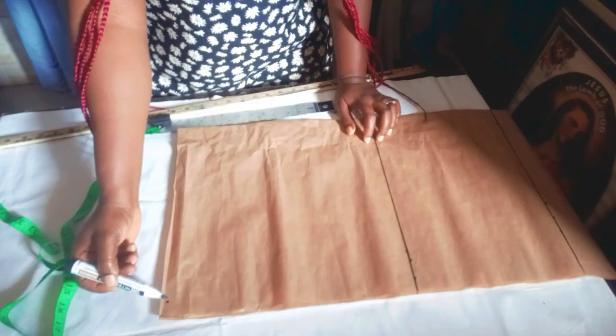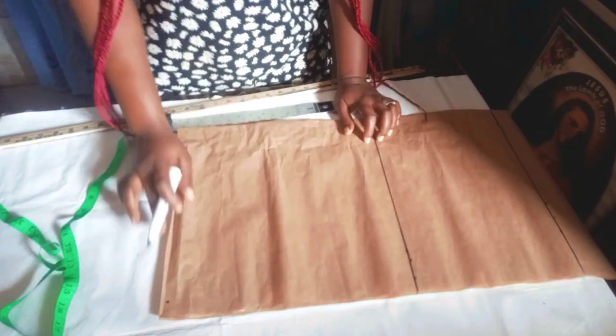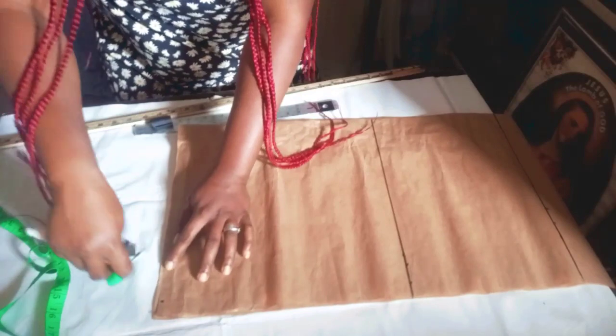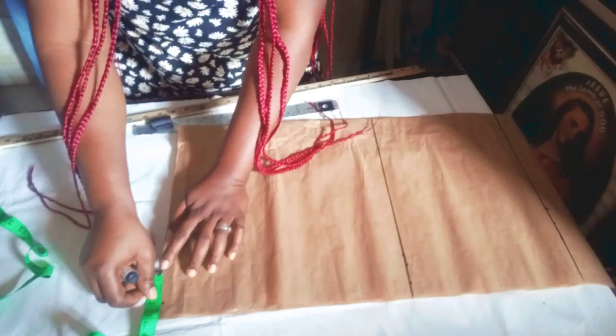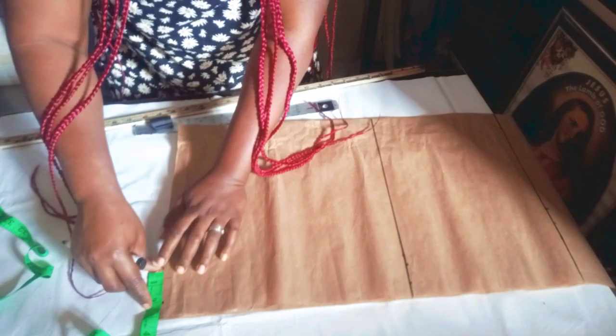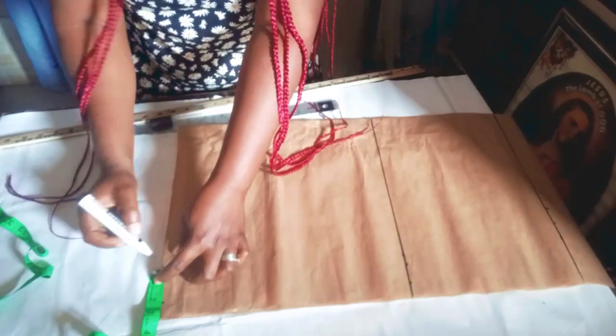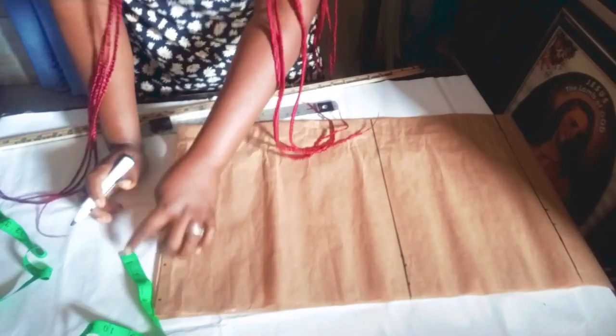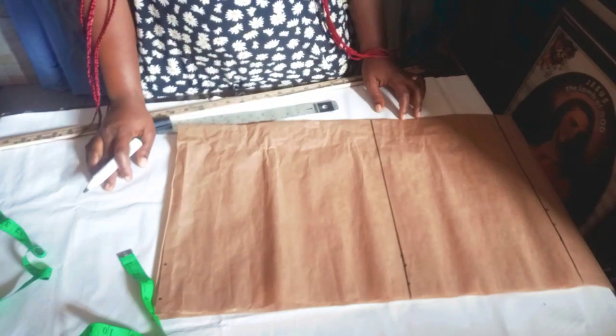Okay, so here is my 13 inches, but because I want it to be pencil, what I would do is to come in by 2 inches. You just come in by 2 inches, then I will now connect.